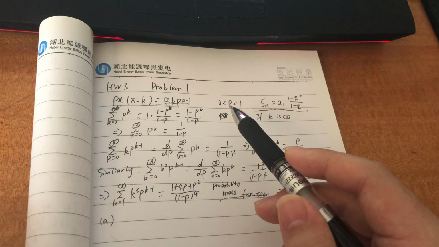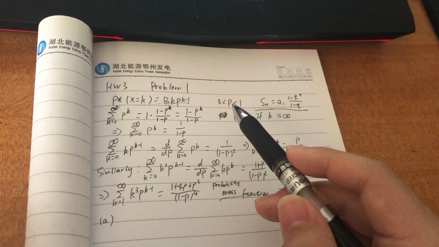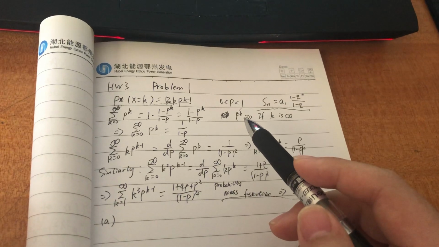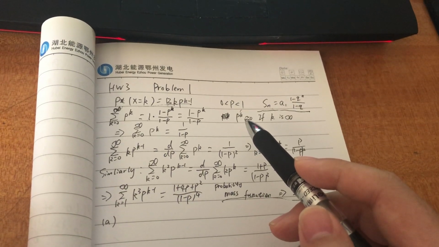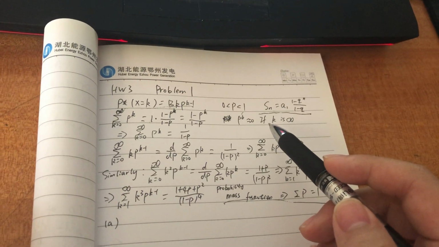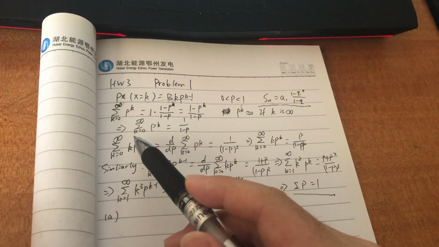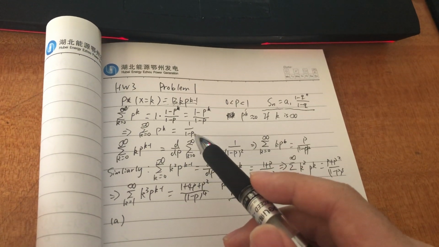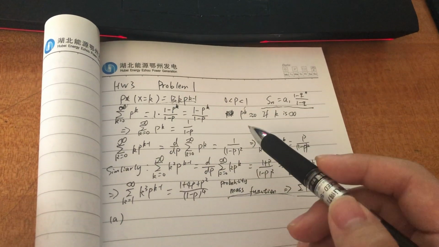Because we know the probability is greater than 0 and less than 1, if k is infinite, then p^k is 0, and we got the sum of p^k is 1 over 1 minus p.